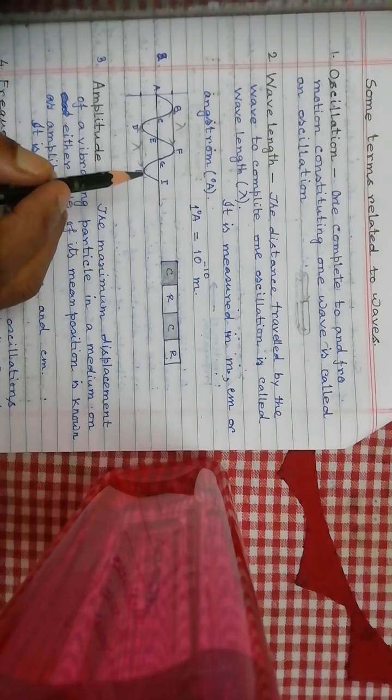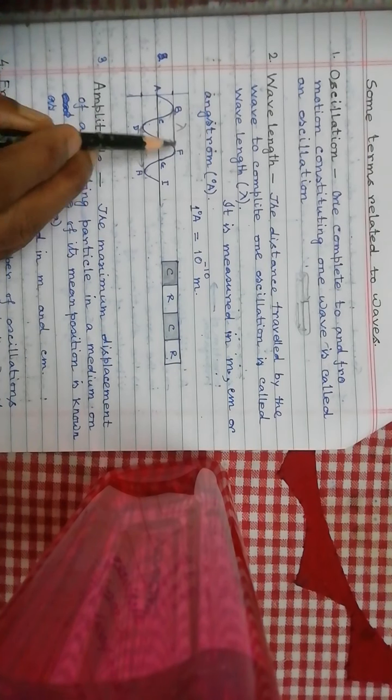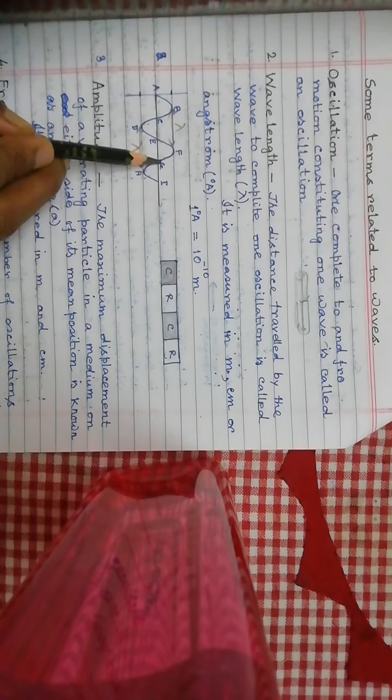That means for the transverse wave, the distance between two consecutive crests or two consecutive troughs is the wavelength. Or here also, from A to E, it is the wavelength. Or C to G, it is also the wavelength.